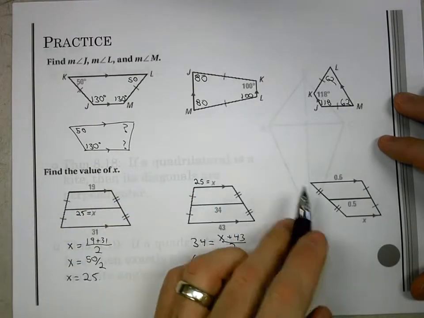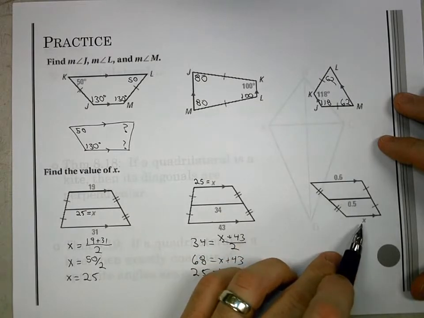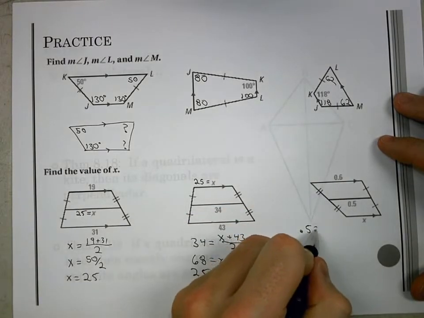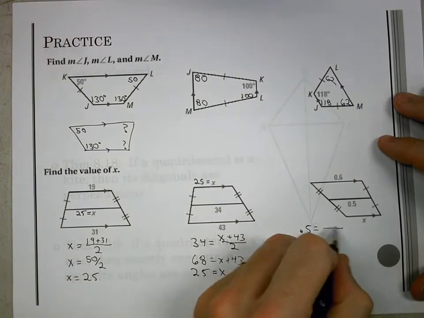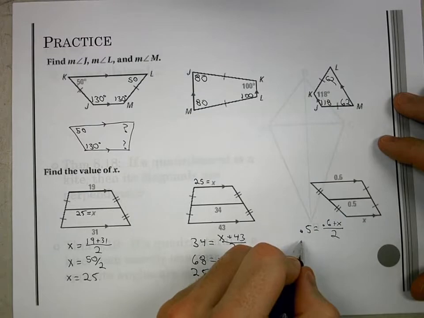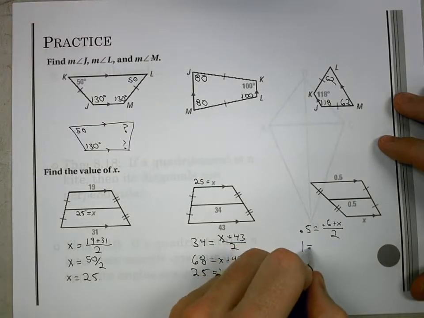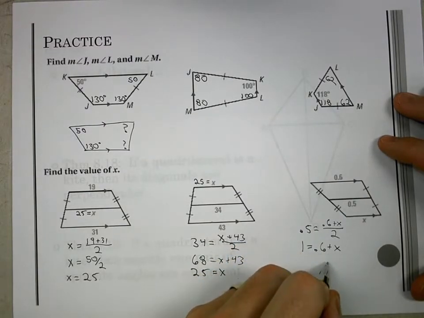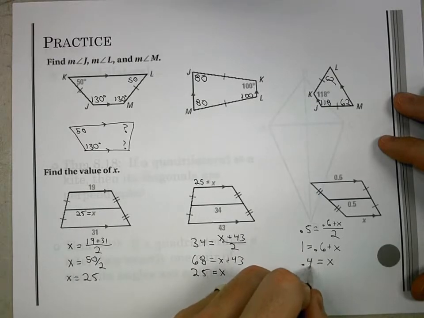My last one, I have 0.6, 0.5, and x. 0.5 is my mid-segment. That's equal to 0.6 plus x divided by 2. I multiply over the 2, I get 1 equals 0.6 plus x. I subtract, and x is 0.4.